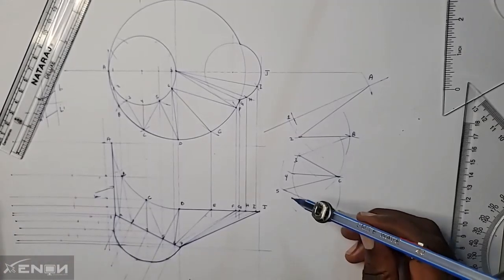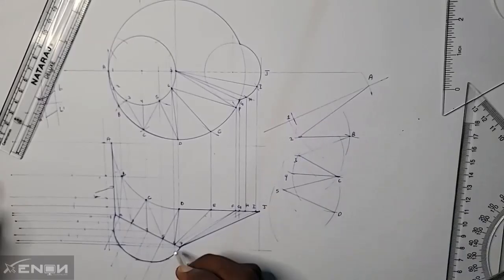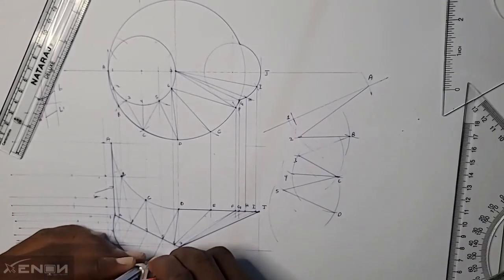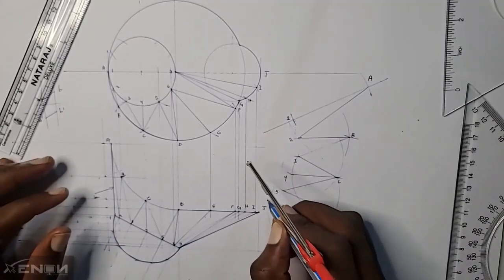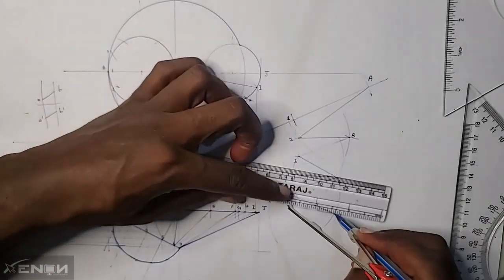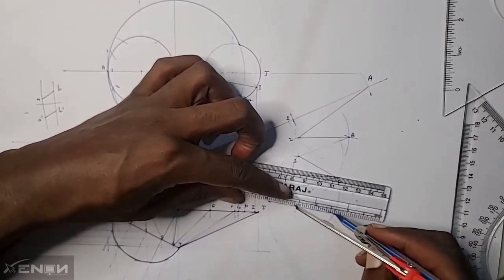Then stand right here, draw an arc, get the true length from 5 to 6 from the true shape, come to point 5, mark it off. So this here is point 6. Draw a line just like that.